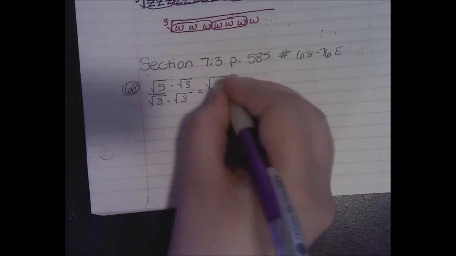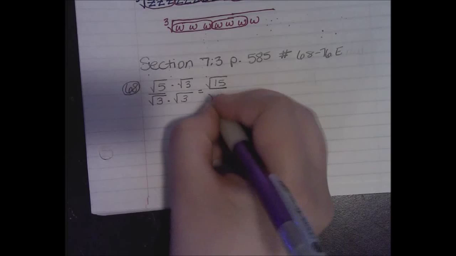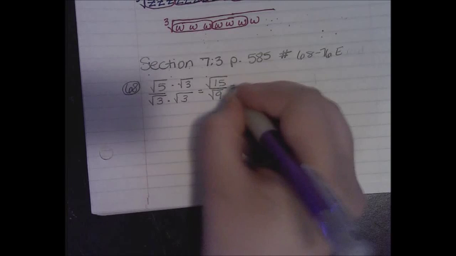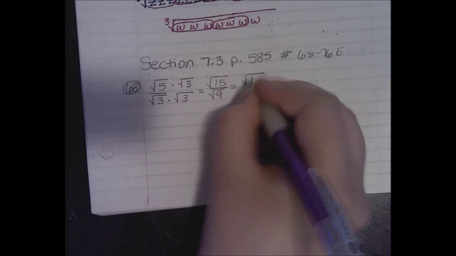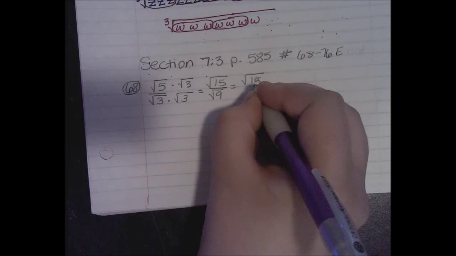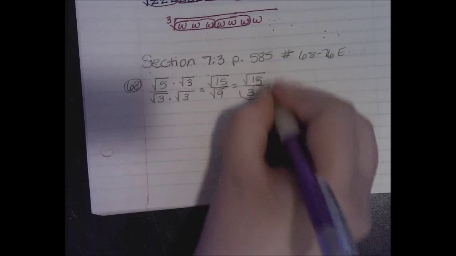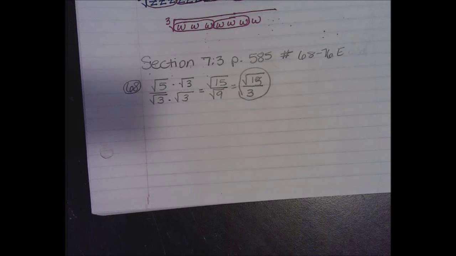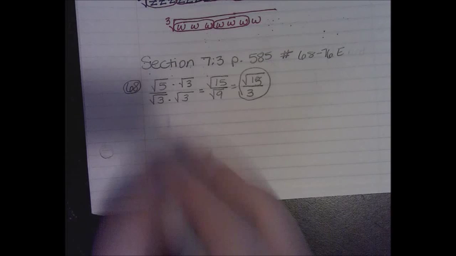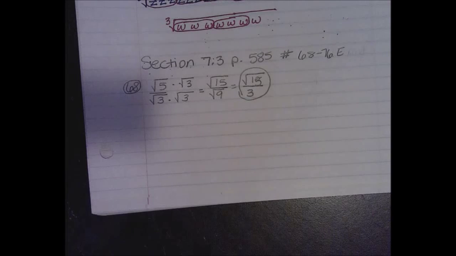That will give us the square root of 15 over the square root of 9, which means we have the square root of 15 over 3. We cannot divide that 3 into that 15 because the 15 is under the radical and the 3 is not. You must have both numbers outside of the radical in order to release them, or in order to simplify them. Okay, the next problem was number 70.